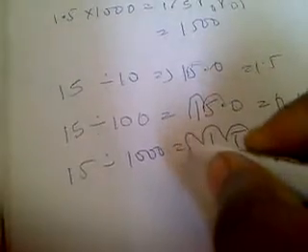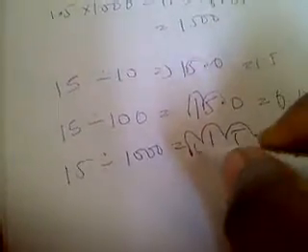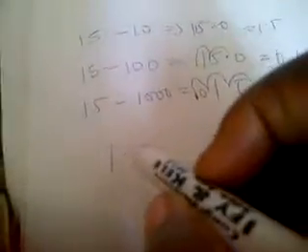Now if you're dividing by 1000, you move 3 places to the left, 15.0, you have 1, 2, 3. So your decimal point will be here, and then your 0 will be here, so you have 0.015. That's typically how you do it when you're dividing by a power of 10. Even if it's a decimal that you're dividing, if you have 1.5, just start from where the decimal point is and move that many places to the left.